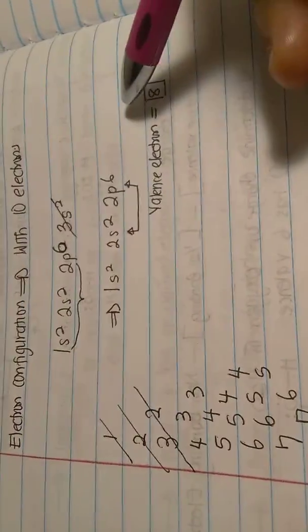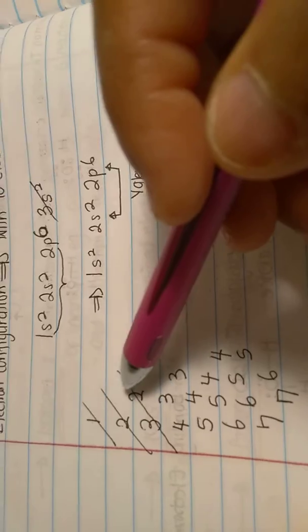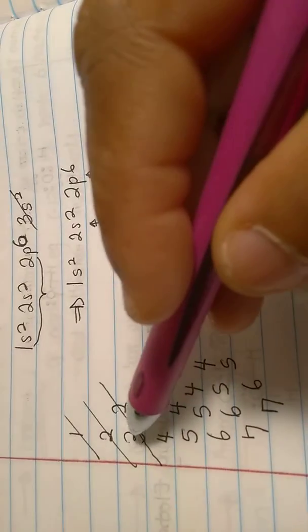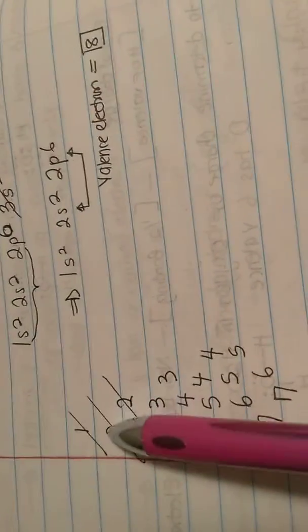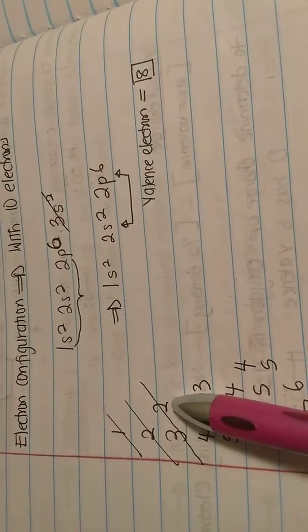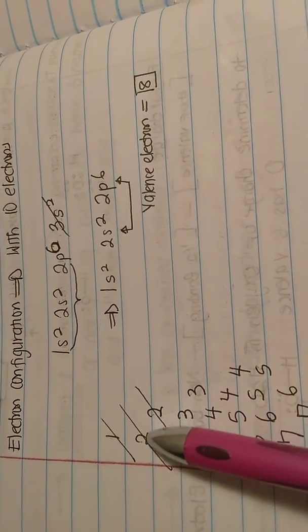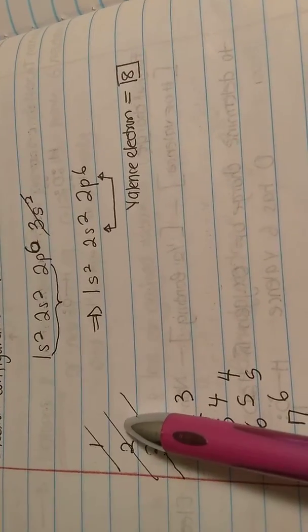So because I have 10 electrons, I know it's going to be 1s2, 2s2, and then that's 4 down. So I have 6 remaining. So my next number, after 1s2, 2s2, would be 2p6. 6 plus 4 is 10. So I have a total of 10 electrons. So I just have that written down here: 1s2, 2s2, 2p6. The last 2 gives me my valence electrons. So I have 8 valence electrons because I just added the 2 plus 6.